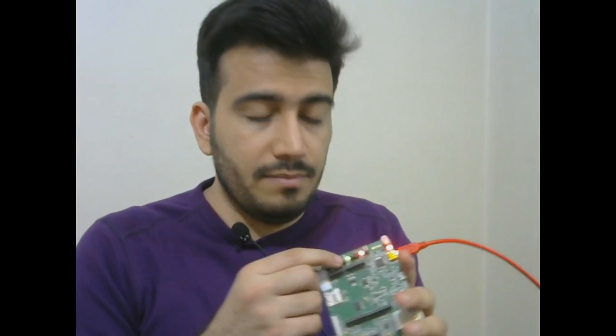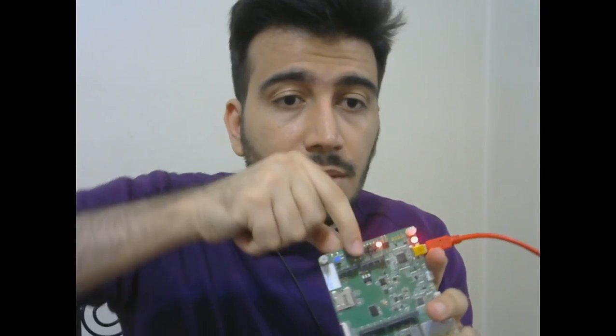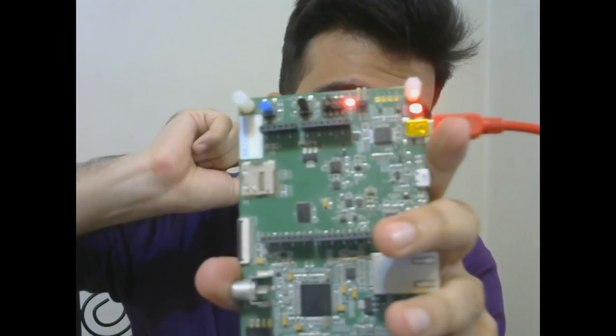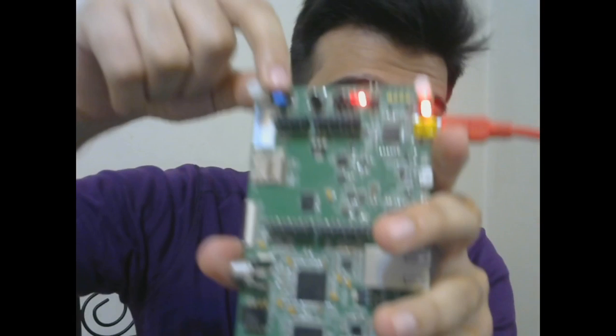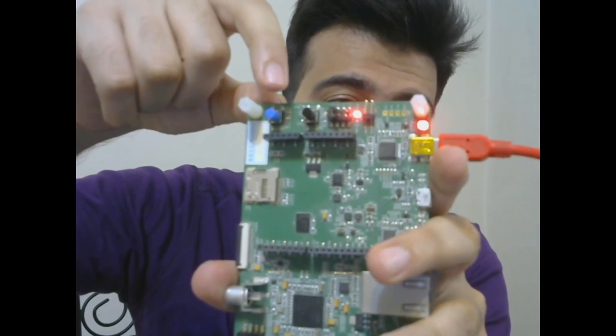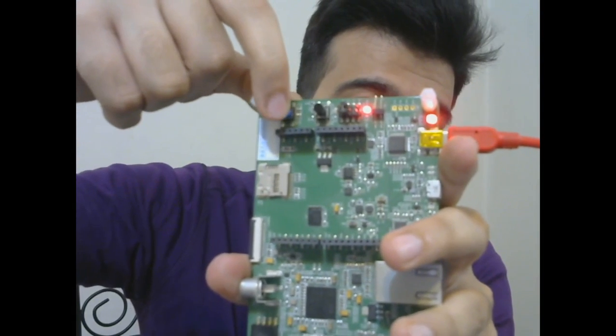Open the webcam, reset by this black button, and this is the LED. If I push the blue button, sorry, there is a problem. Let's do it another time.